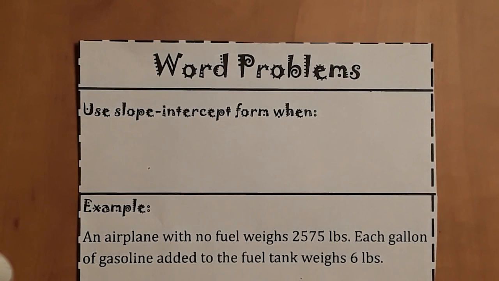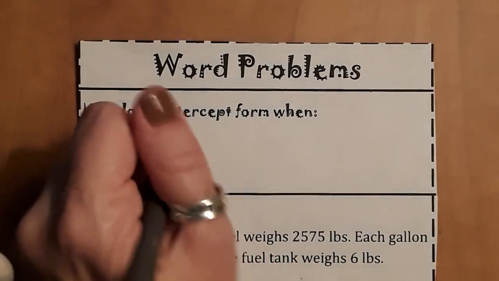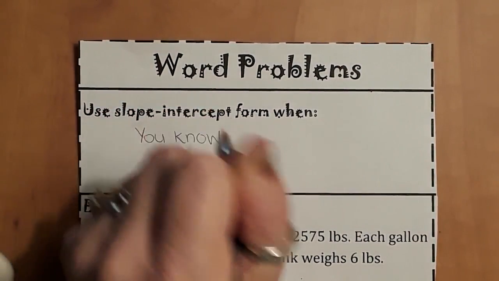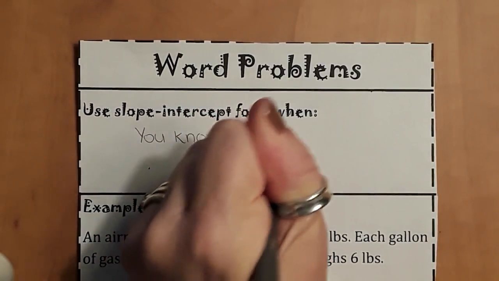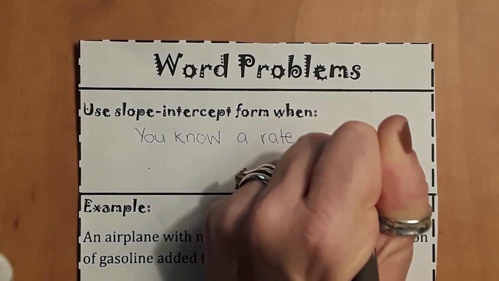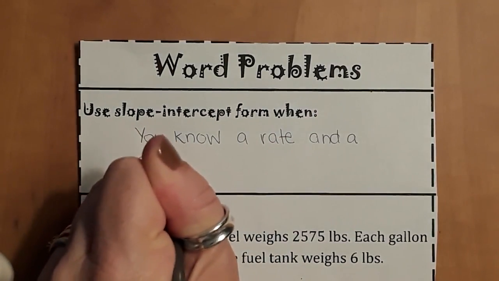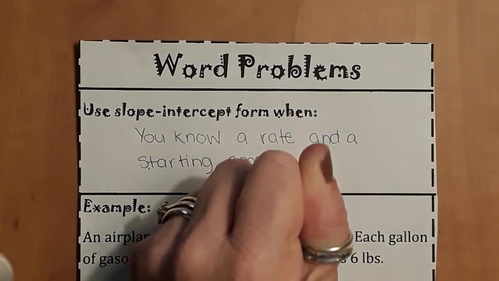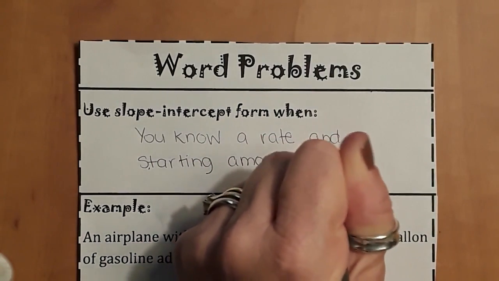All right, so the first thing, it says use slope-intercept form when you know a rate and a starting amount or value.